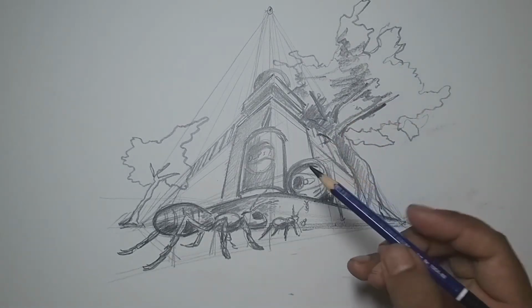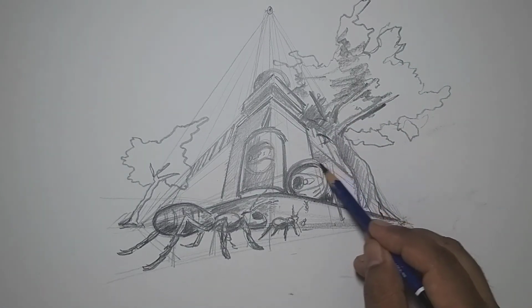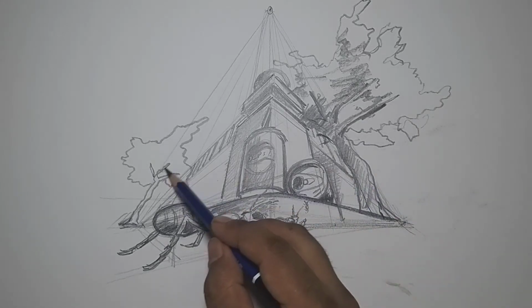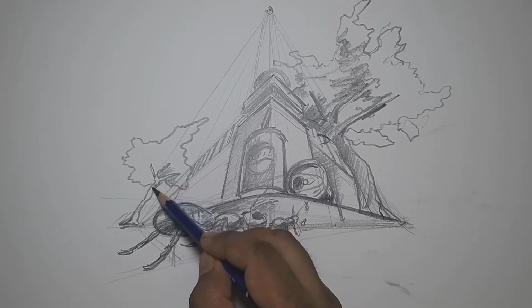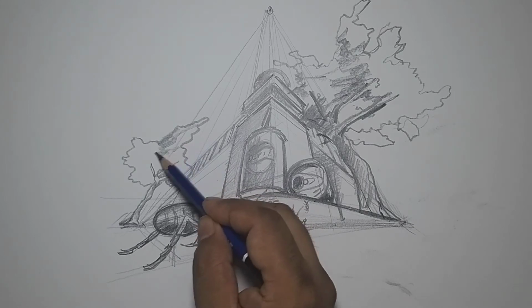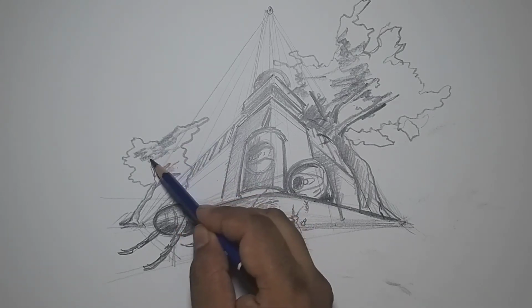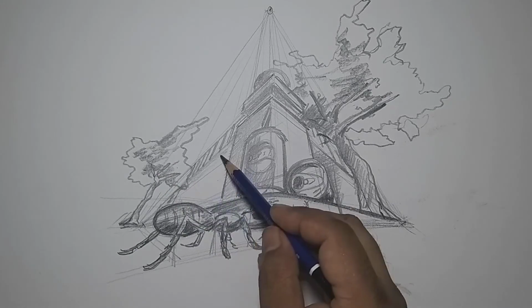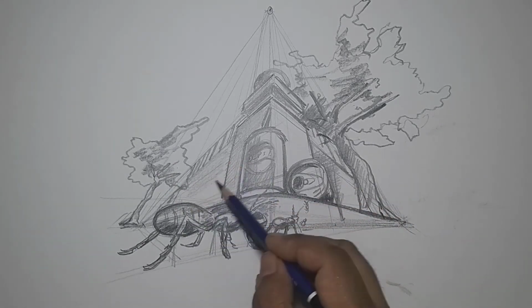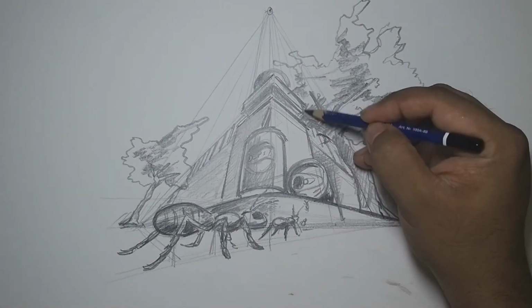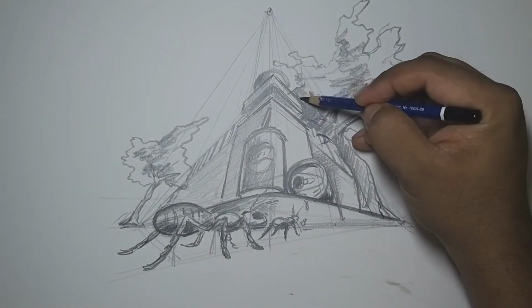I don't want to give too much shading over there. Maybe a little bit over here. Okay, so there you go, a 3-point perspective from the ant's point of view.